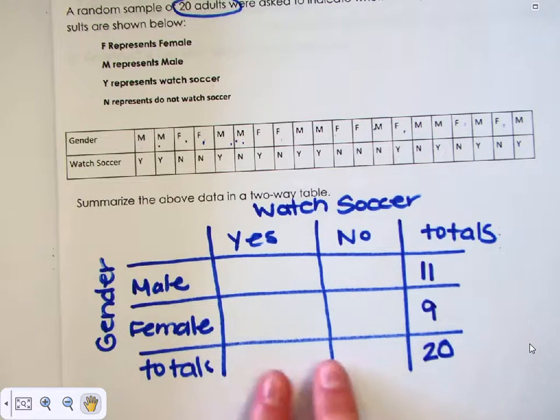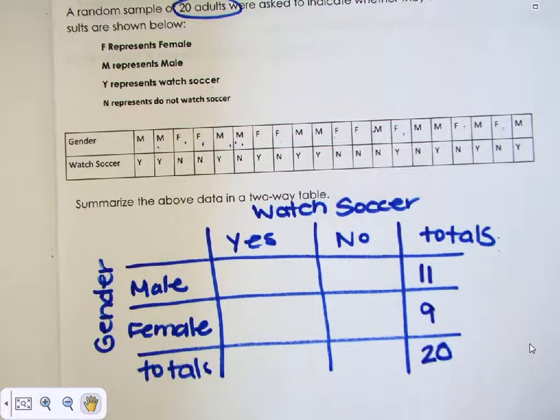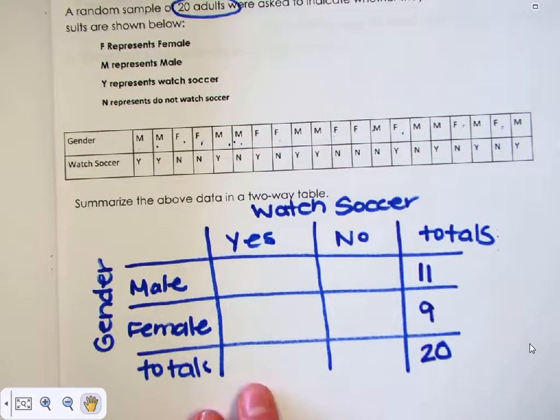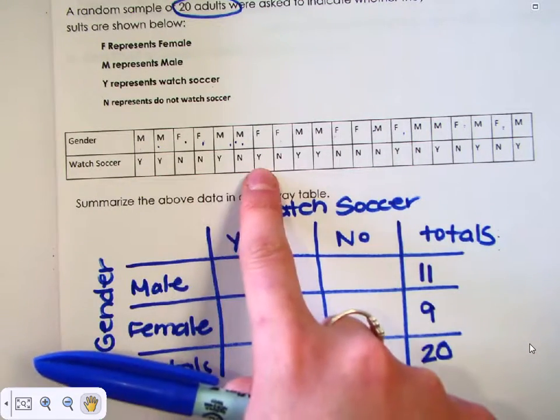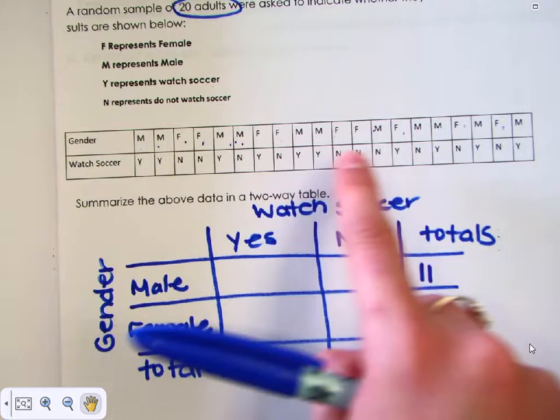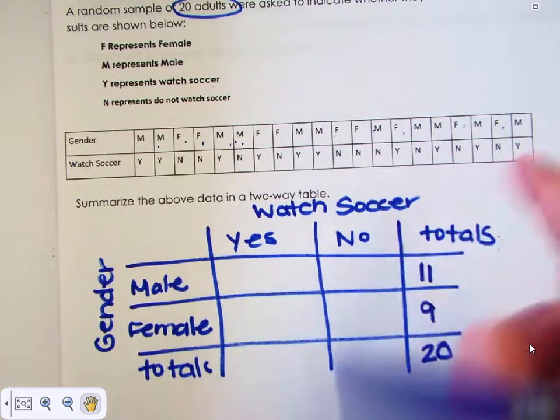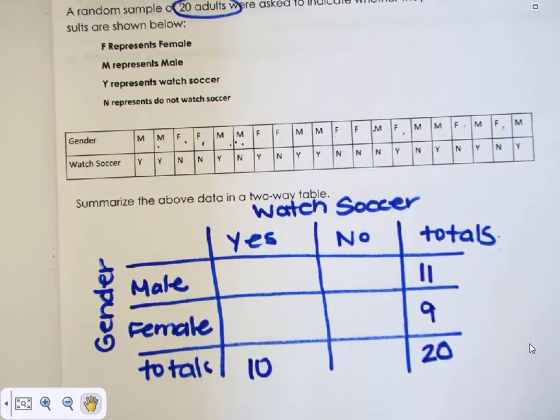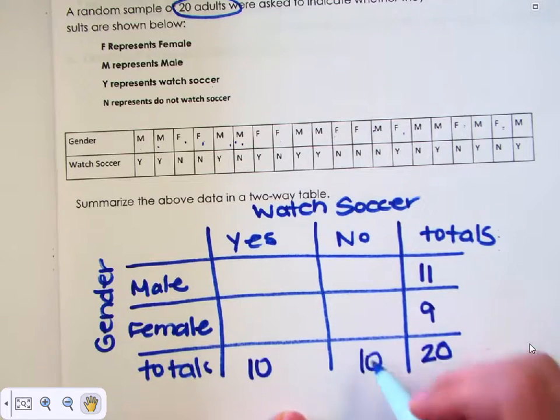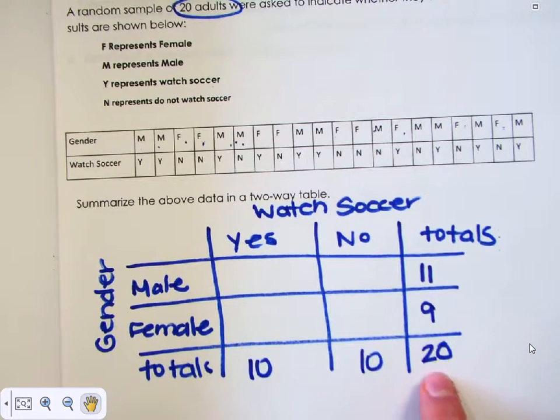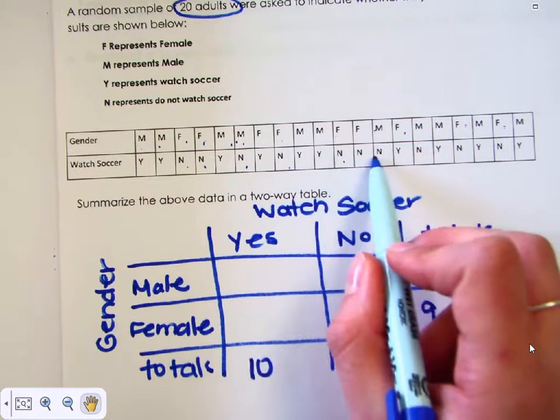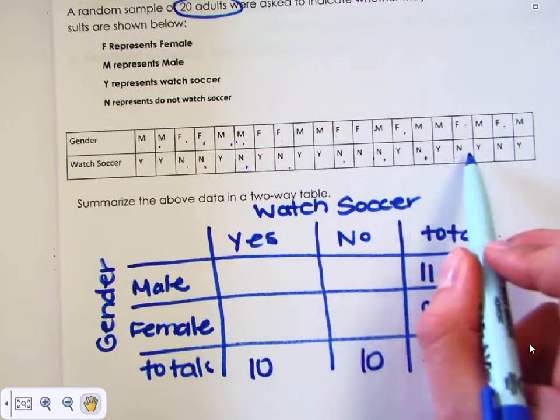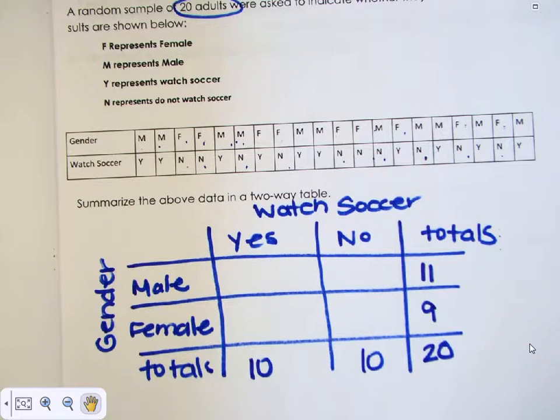So then I also like to calculate my totals for how many people watch soccer. So I'm going to count all my yeses. So 1, 2, 3, 4, 5, 6, 7, 8, 9, 10. So I have 10 total yeses. So if I have 10 total yeses, I should have 10 total no's because it should add up to 20, my grand total. So let me just count, make sure. 1, 2, 3, 4, 5, 6, 7, 8, 9, 10. So yeah, 10 and 10. Perfect. So I know that this side adds up to 20 and this side adds up to 20.